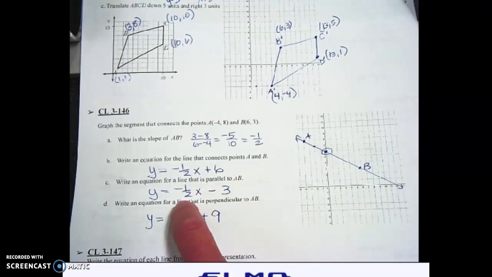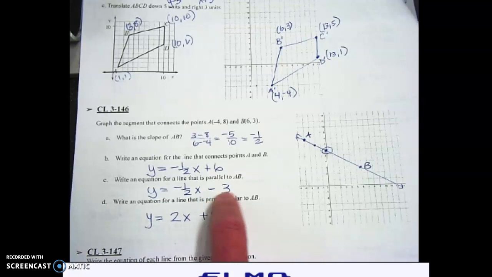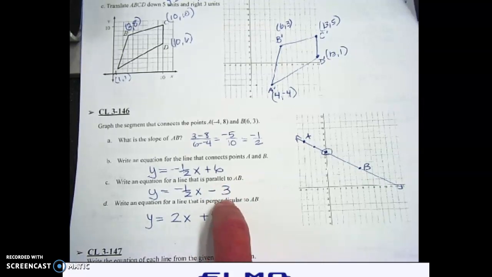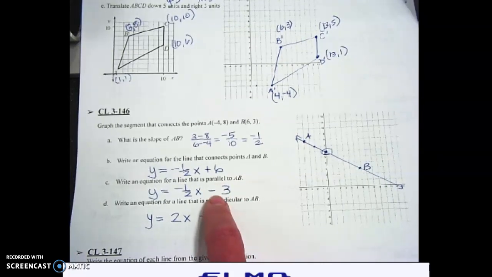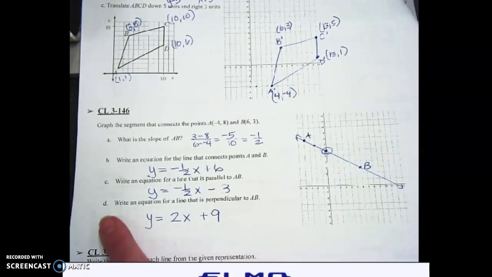If it's parallel, it's going to have the same slope. So I wrote y equals -1/2 x. And then any number can plug in here. I picked -3, but you could put +12, whatever. Any number can go there.